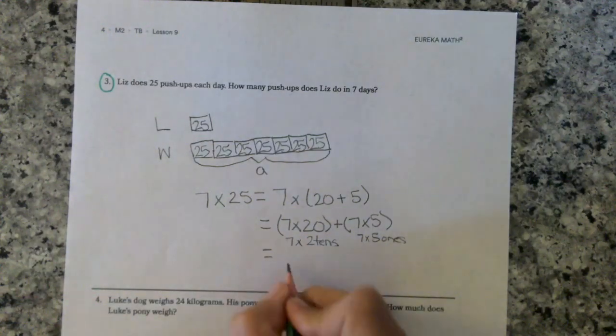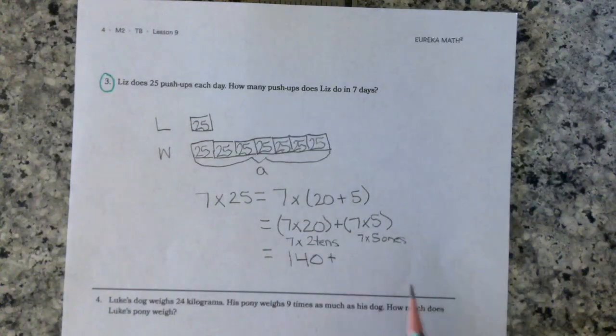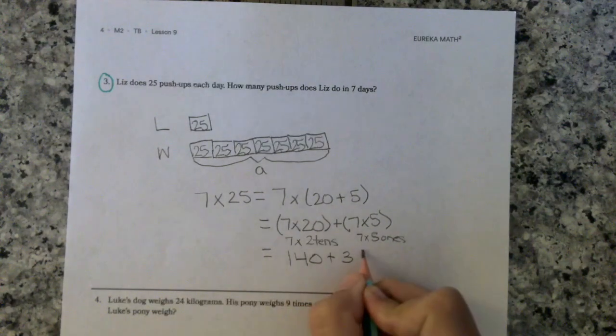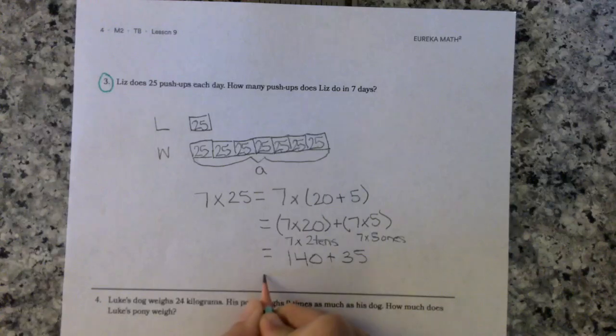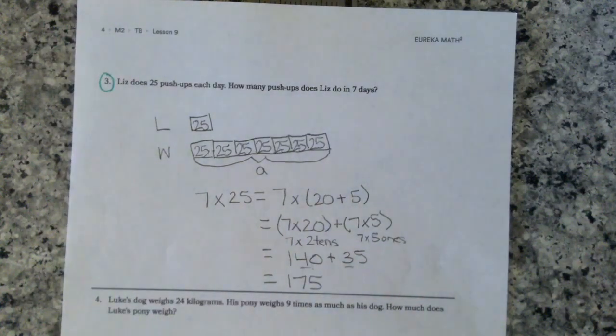So I know 7 times 20 would be 140. And then 7 times 5 I know is 35. So if I add 140 plus 35, those are my 2 partial products. I've got 4 tens represented here and 3 tens here. So I'm going to represent my 7 tens as 70, 5 ones. So Liz does 175 push-ups in 7 days.